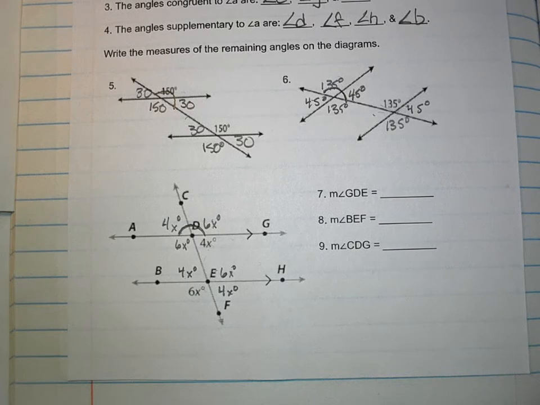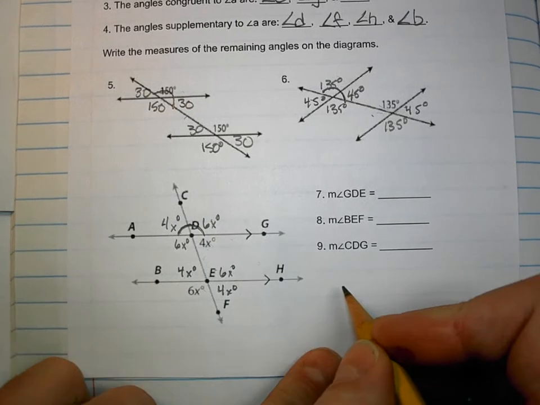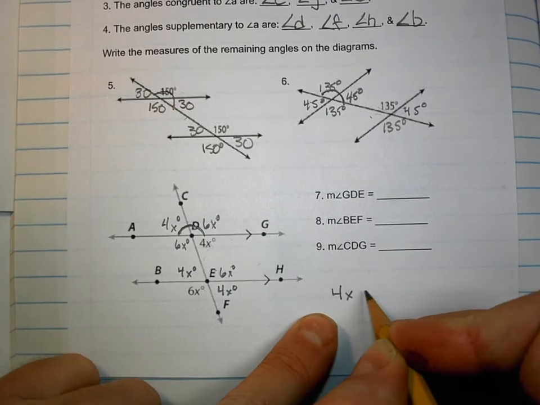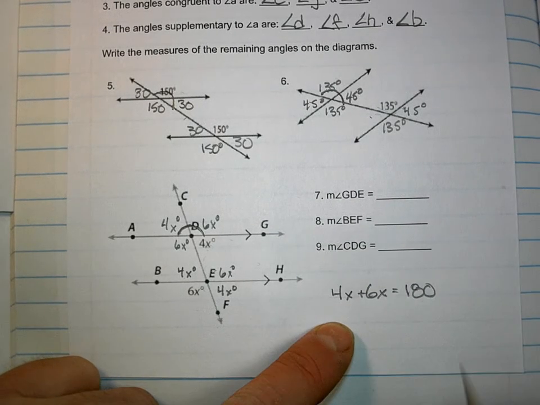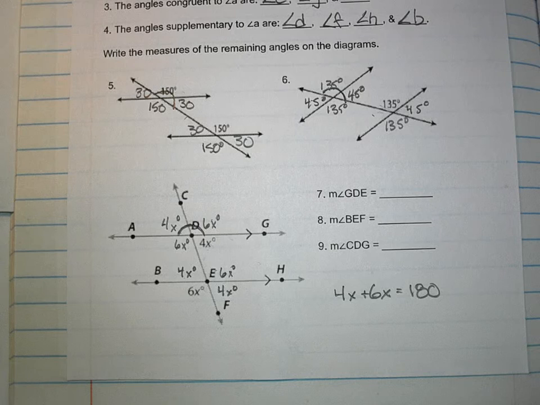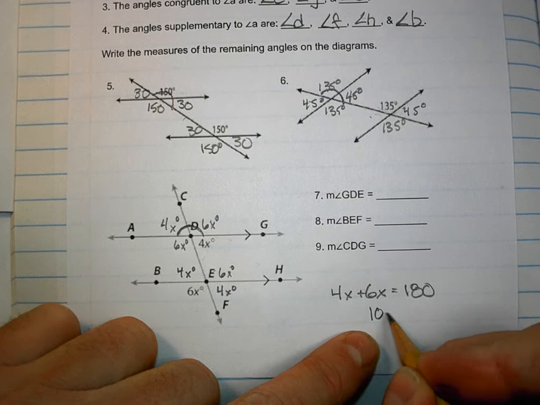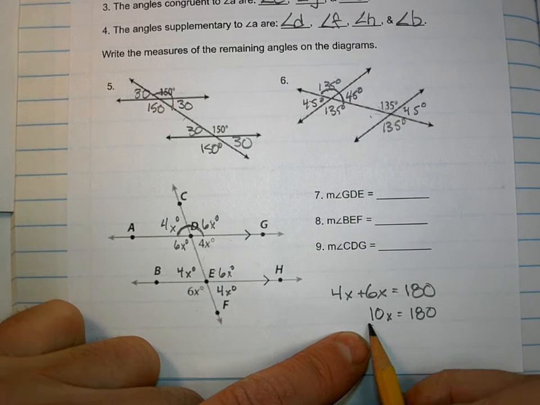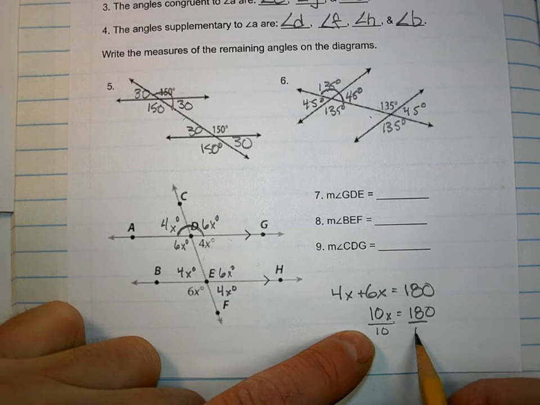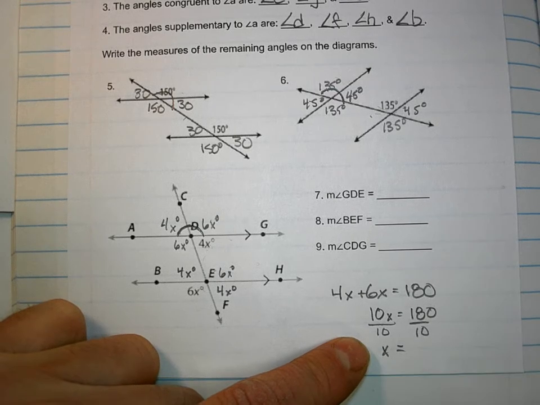How many degrees does it equal? 180. Which means 4x plus 6x equals 180. Correct? So what's 4x plus 6x? 10x equals 180. Now I just got to divide both sides by 10, and x equals 18.